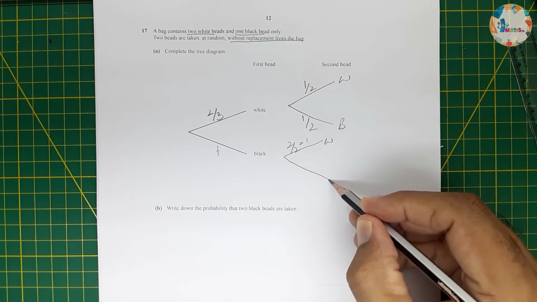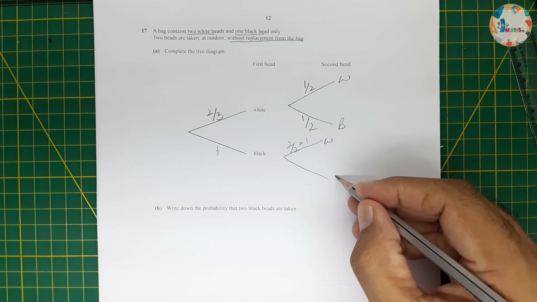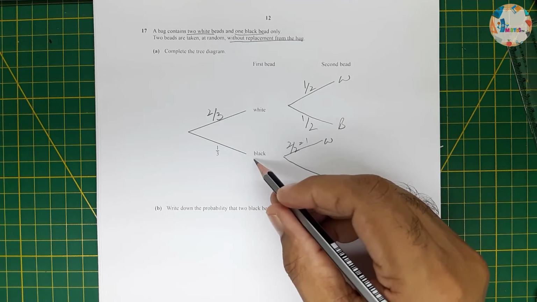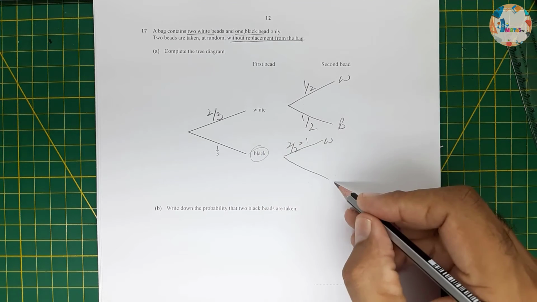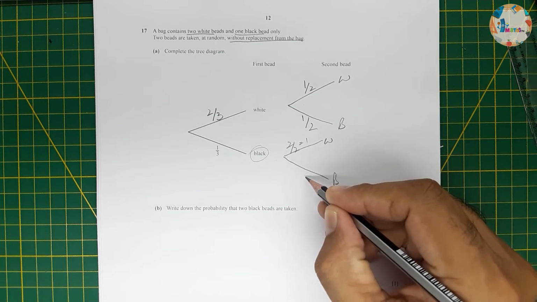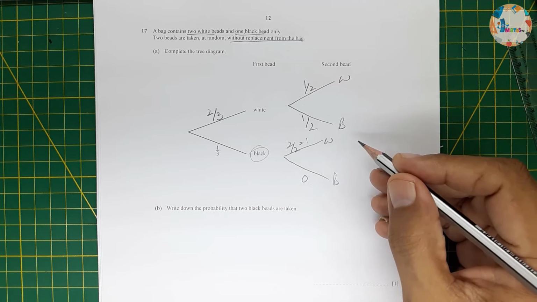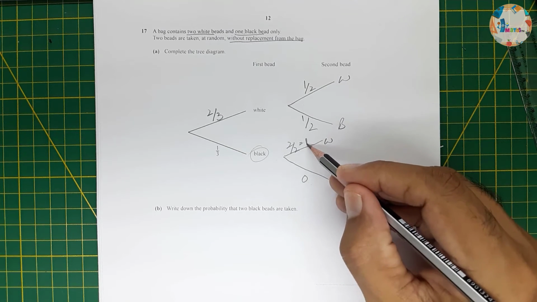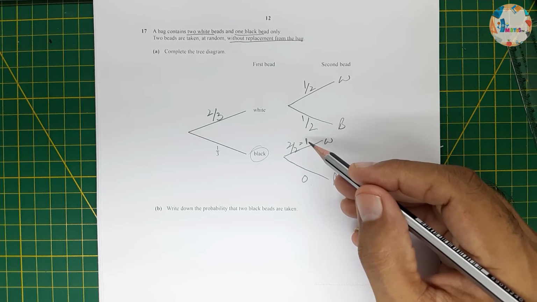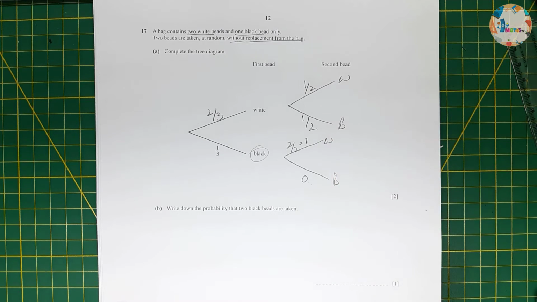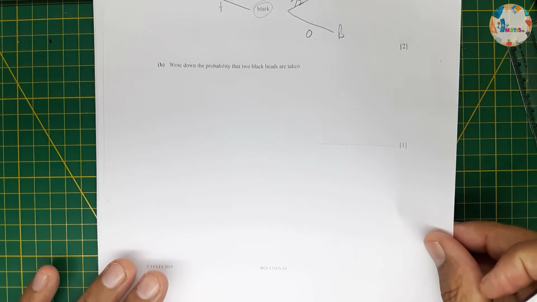And there will be no white because 1 white is already gone. So black, there will be no black because 1 black is already gone. So for black this probability will be 0. So the total probability will be 1, which we have mentioned over here. Now this tree is complete, A part is done.